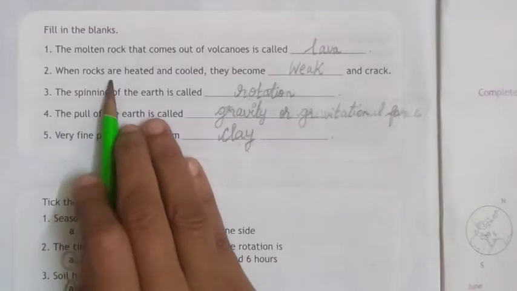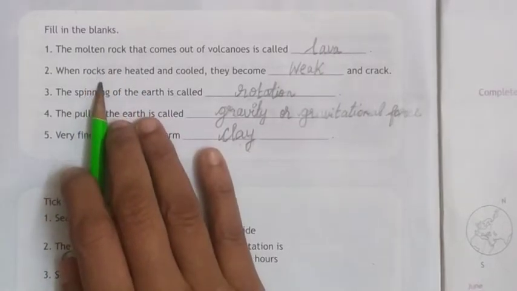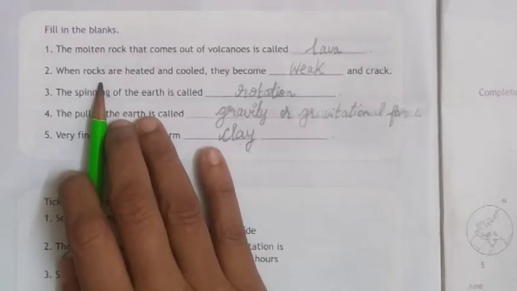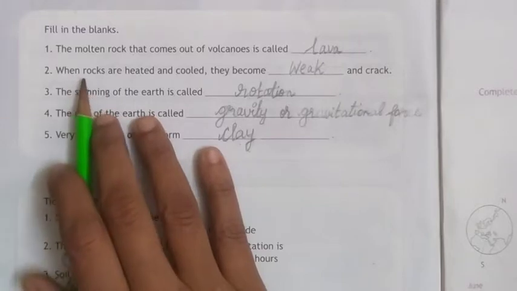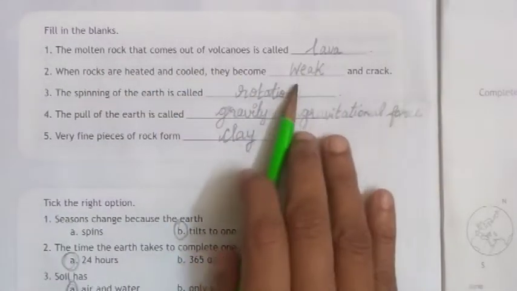Second one, when rocks are heated and cooled, they become what? Keep on heating and cooling. It becomes weak, and if it is weak, it means it started cracking. So when rocks are being heated and cooled, they become weak. Spelling W-E-A-K, weak.